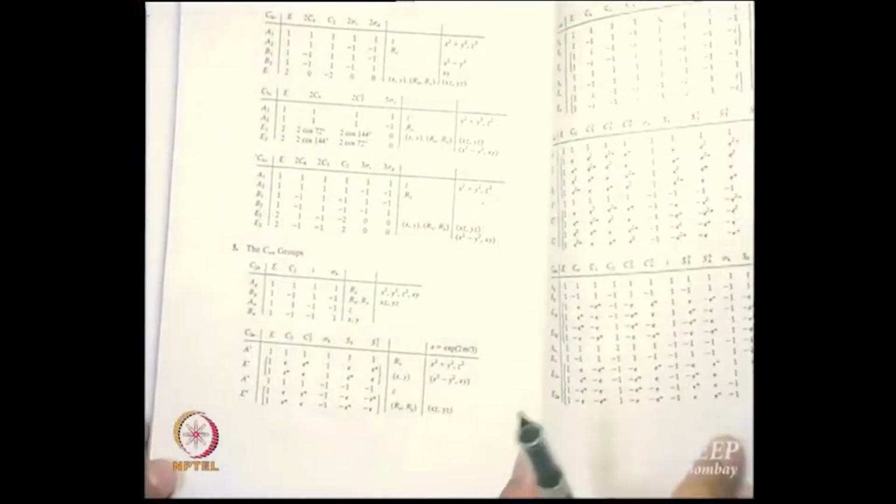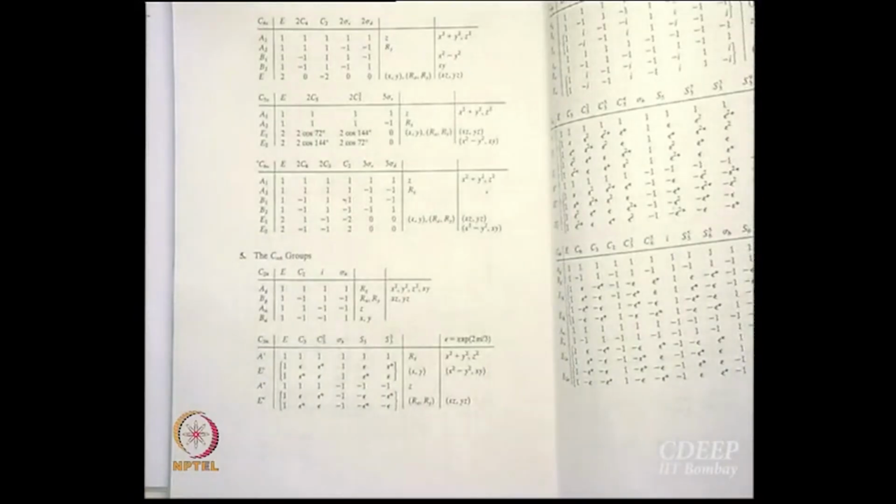And today I brought this different book, partially because we are discussing this and partially because I don't have to zoom to show you the character table. The character table is printed in a little bigger font. You can read, can't you?